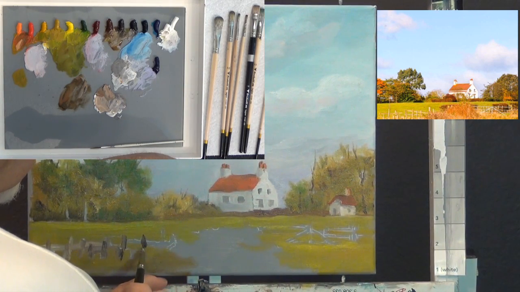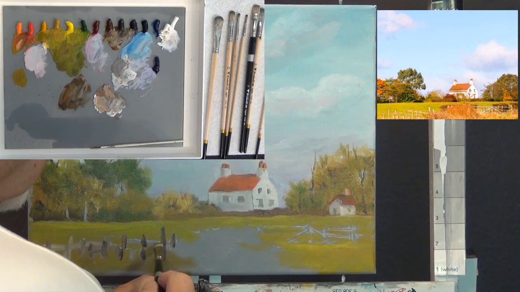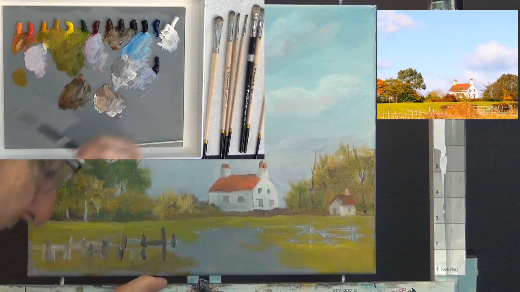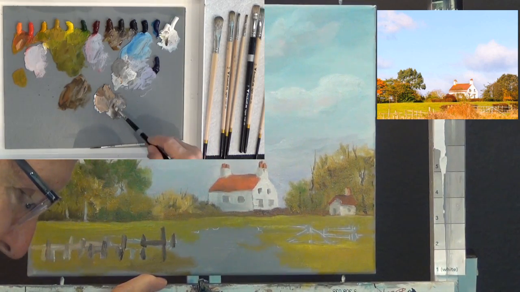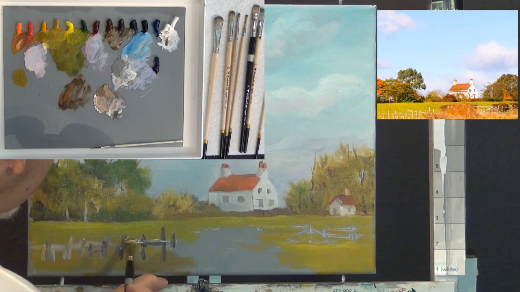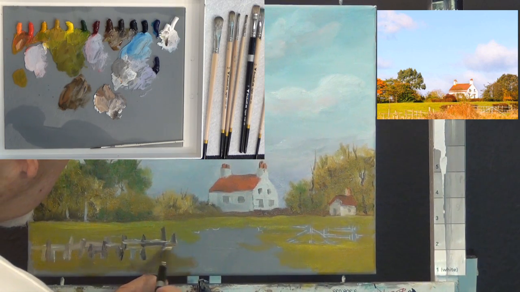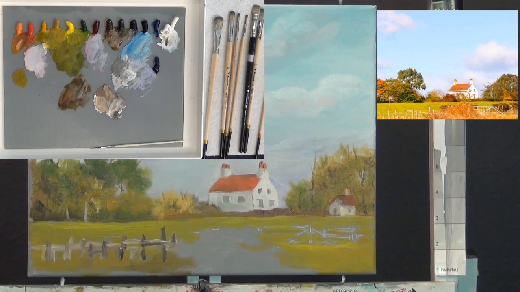I'm trying to do everything but make perfect fence posts. Put a little bit of white on top maybe. See if I can strike a balance here with double brush loading. Okay, I have variation in the color, I have variation in the value, I have variation in the size, in the length.